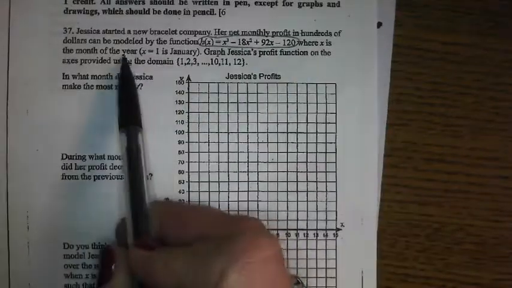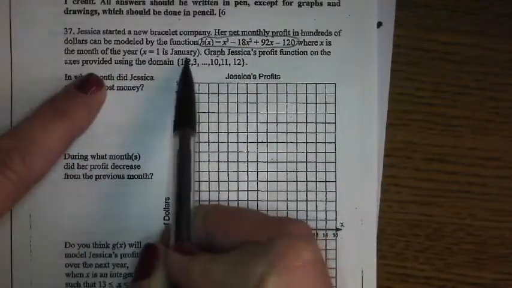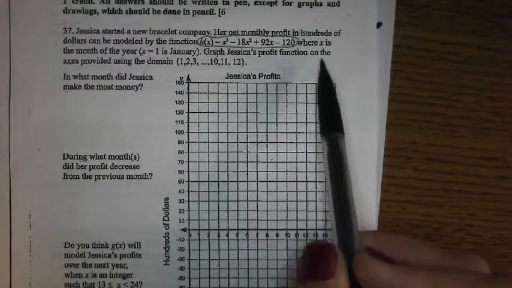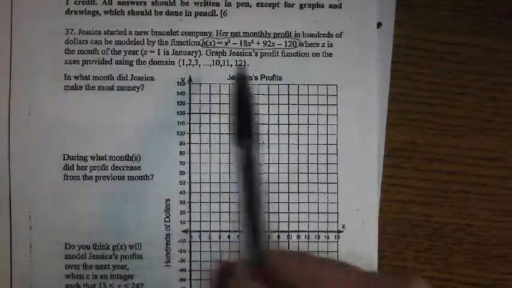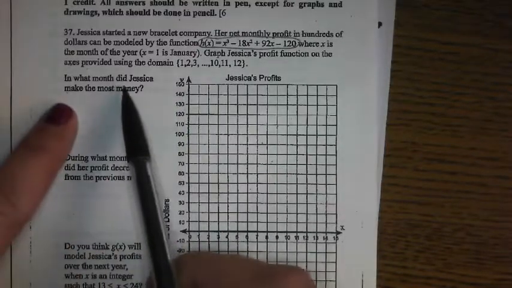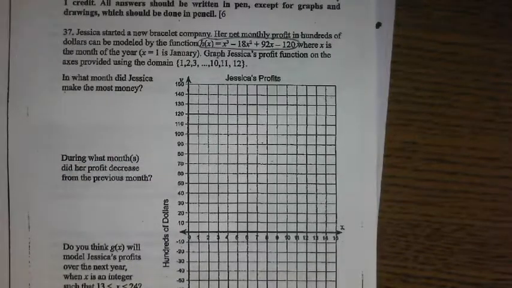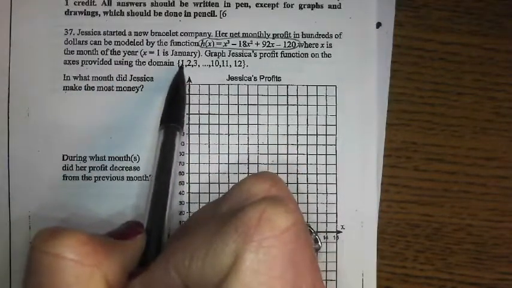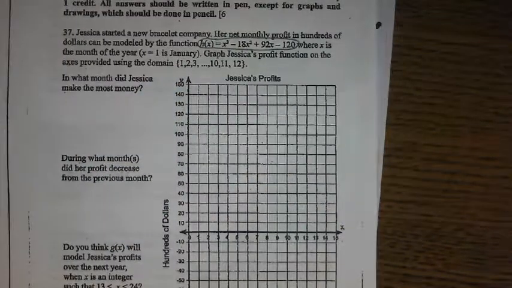So where x is the month of the year, x equals 1 is January. Graph Jessica's profit function on the axis provided using the domain, so 1 through 12. Okay, so you obviously have your calculator. Anytime it says to graph, use your calculator. They want us to do it specifically for month 1, month 2, all the way through month 12.